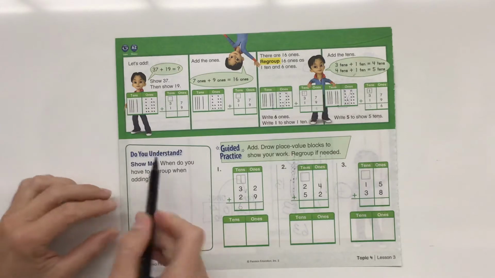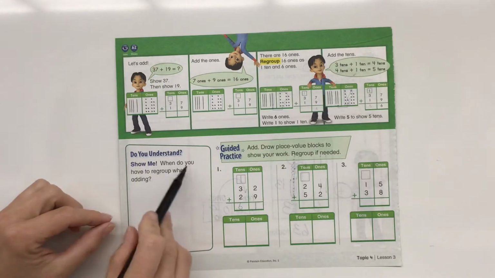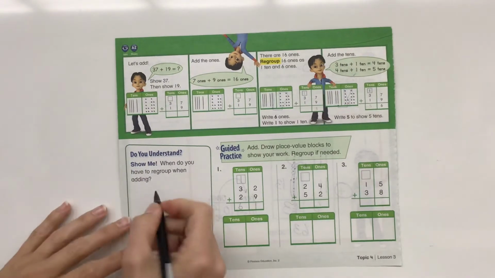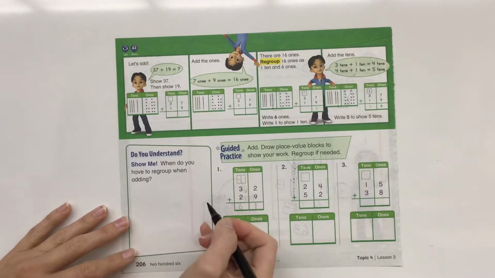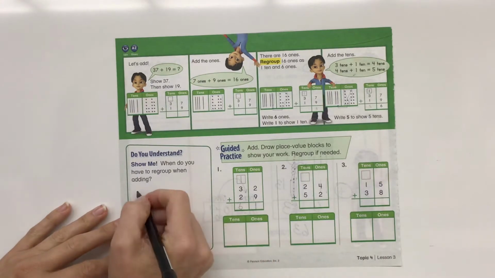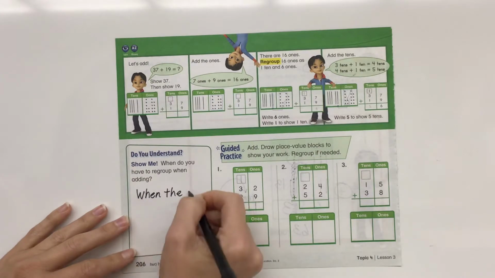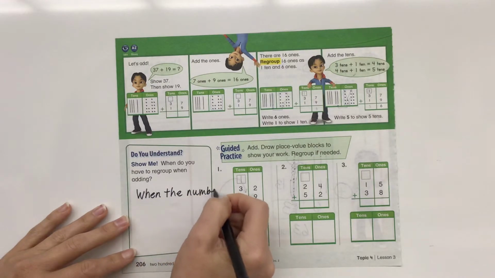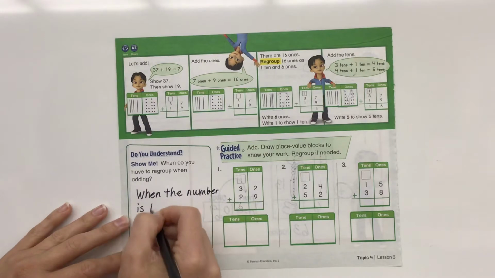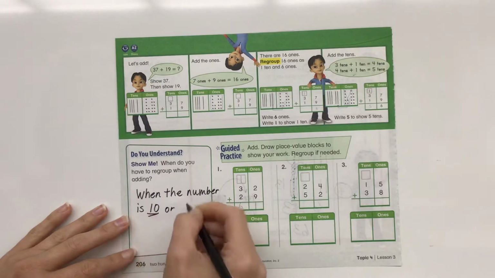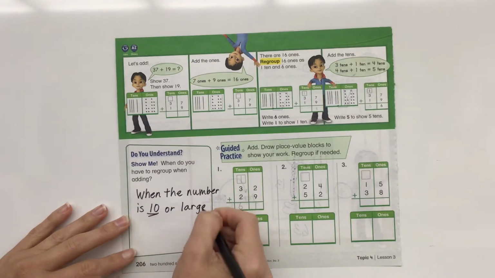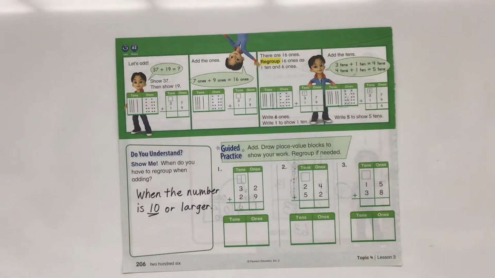Let's go ahead and take a look. Do you understand? Show me. When do you have to regroup when adding? Well, we have to regroup when the number is 10 or larger. When the number is 10 or larger, we need to regroup.